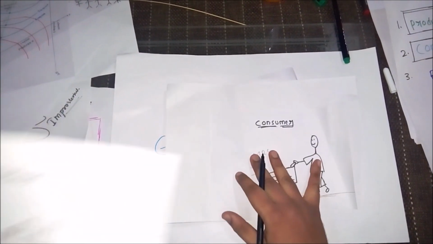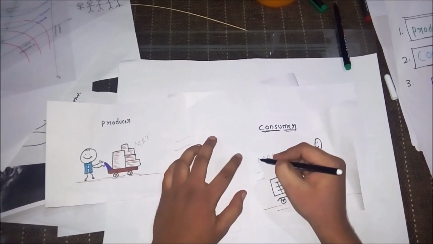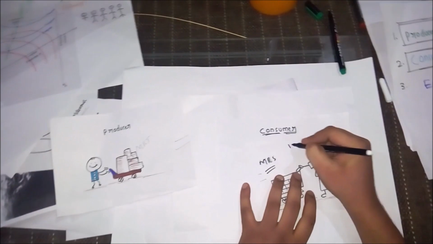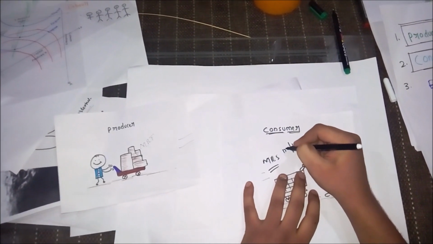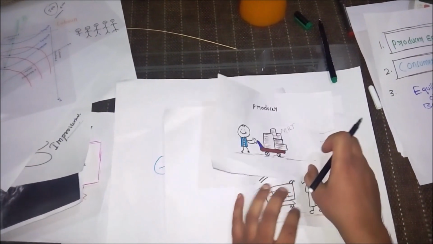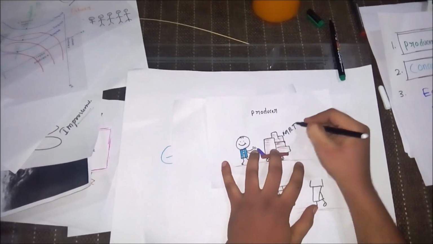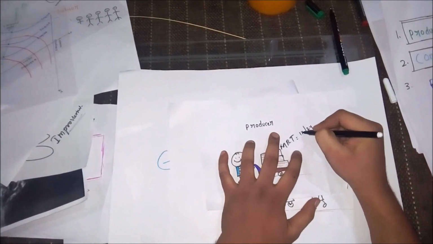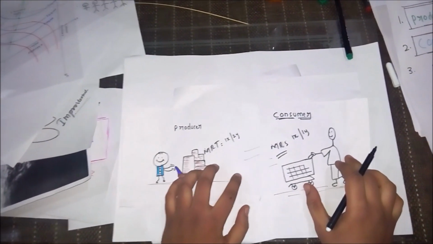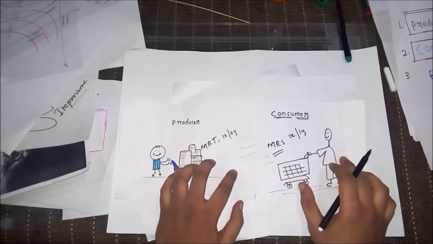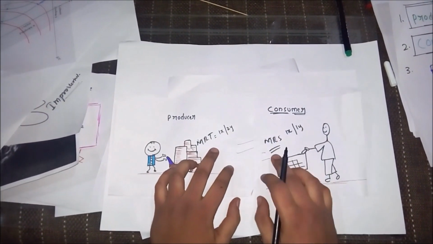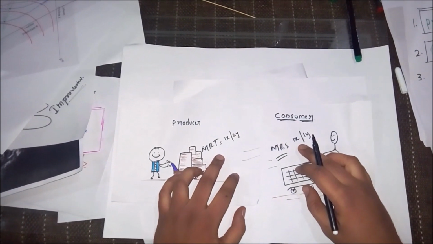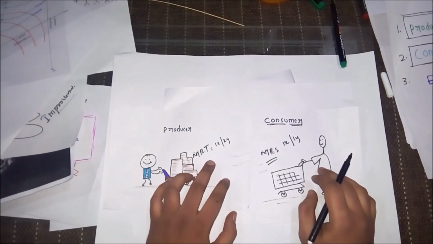Here I have a consumer who tells about his marginal rate of substitution. He tells, I am ready to forego 1y in order to consume 1x. And we have a producer who talks about his marginal rate of transformation, and he tells, I am ready to forego 2y in order to produce 1x. Are they equal? No, they are not equal. Now we need to bring them equal. It means 1x by 1y should be equal to 1x by 2y. Now both should be 1x by 1y only.